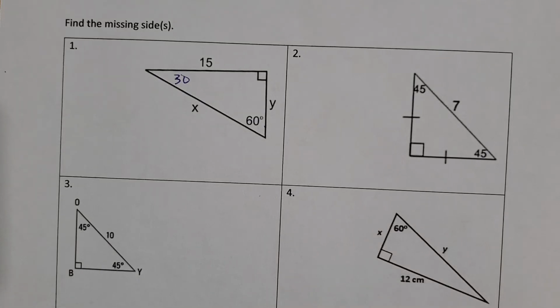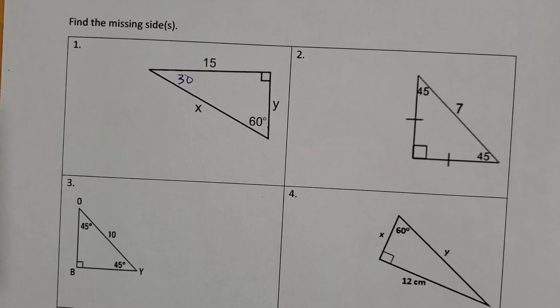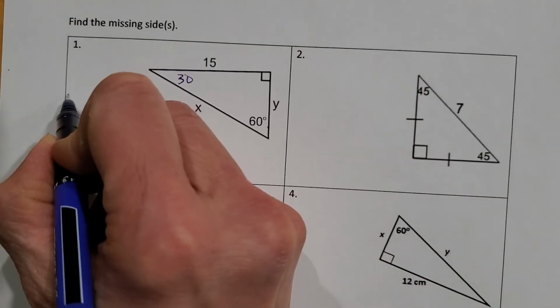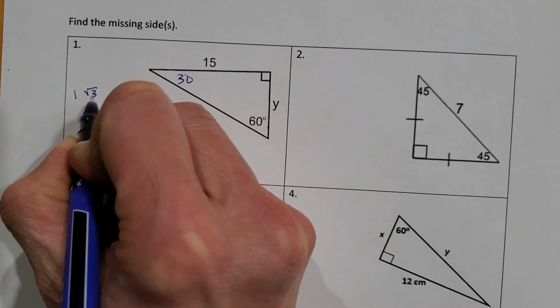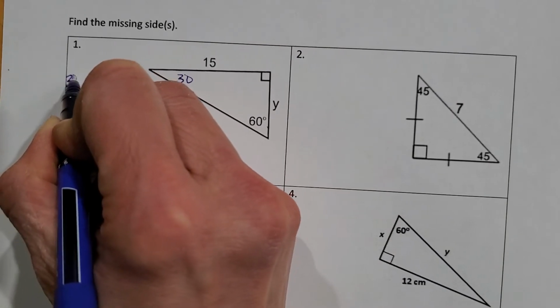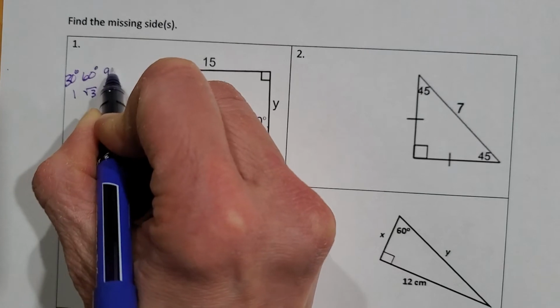All right, so I'm going to use the shortcut first. Right? But first I'm going to sing my song. 30, 60, 90, 1 root 3 and 2. And I'm talking about if I say 30, 60, 90, 1 root 3 and 2. So I'm going to show you 30, 60, 90. I'm just going to write it here.